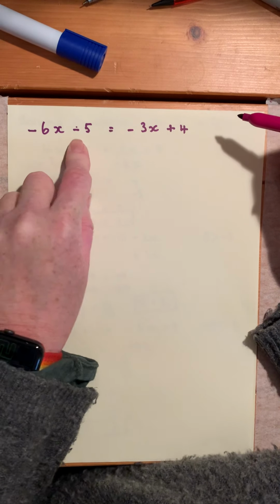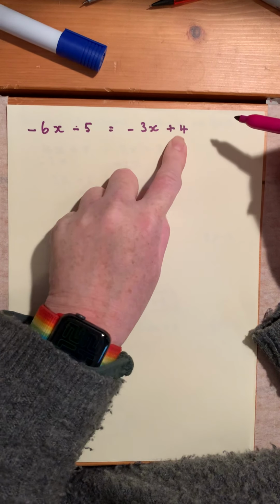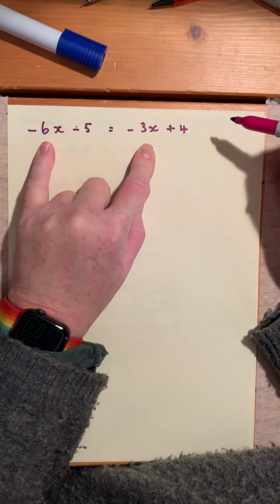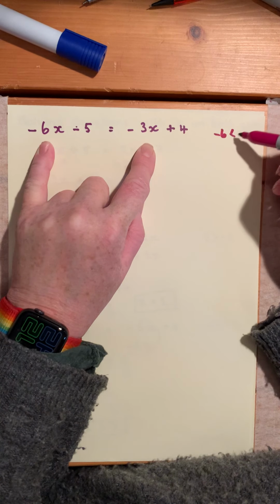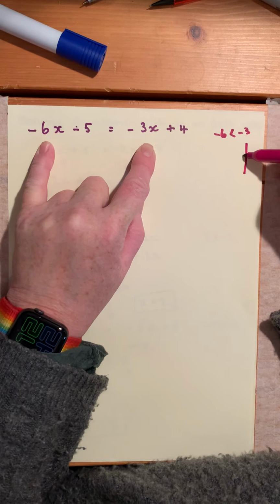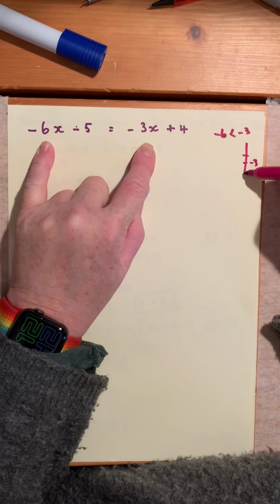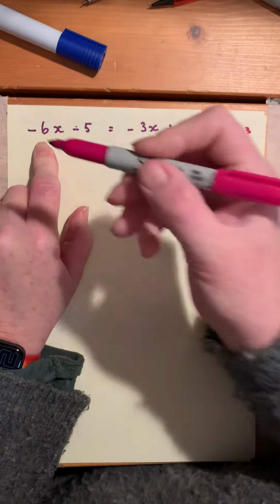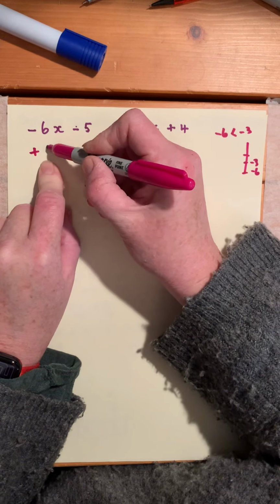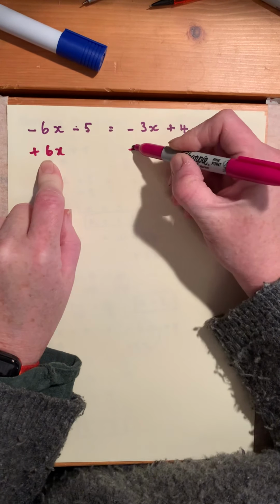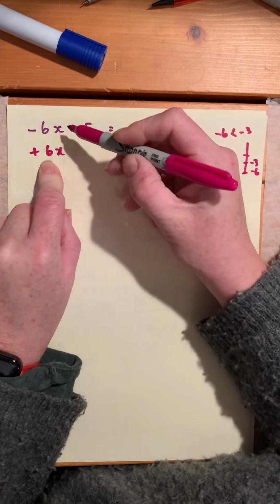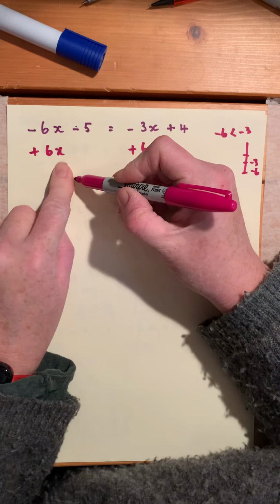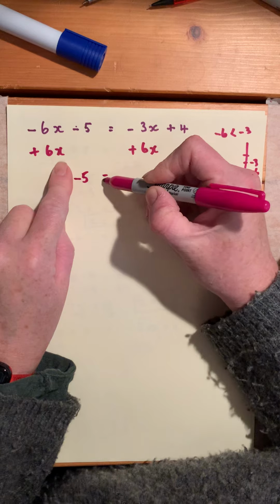Negative 6x subtract 5 equals negative 3x plus 4. In this case, negative 6 is less than negative 3. Think of the number line. That's negative 3. Negative 6 will be below it. So to get rid of this negative 6x, I'm going to add 6x. What I do to one side, I do to the other. These disappear. I'm left with negative 5 equals.